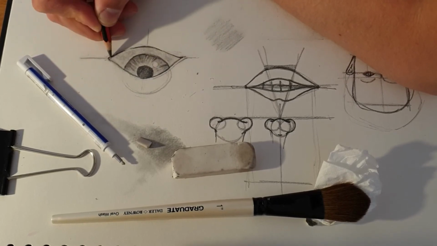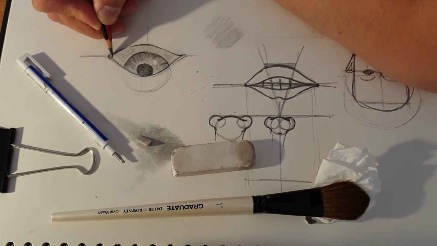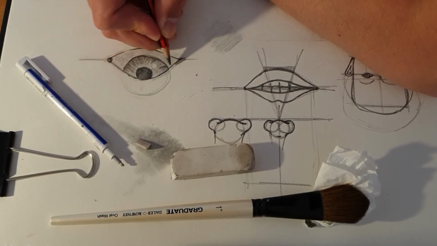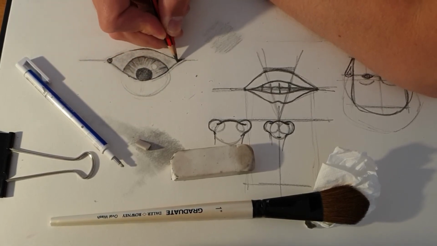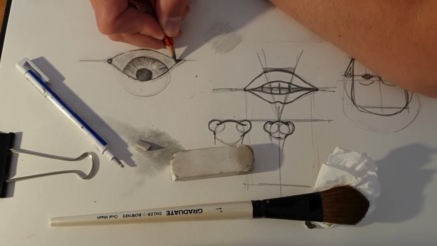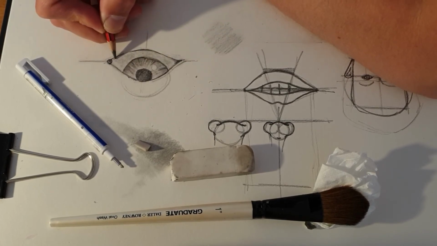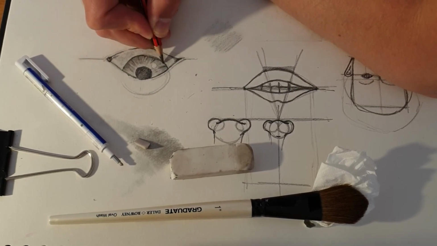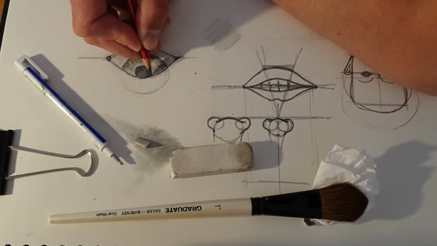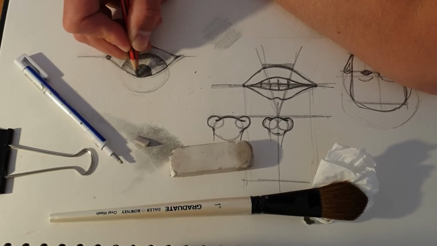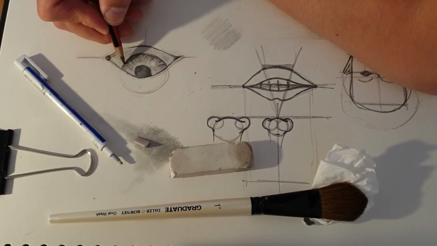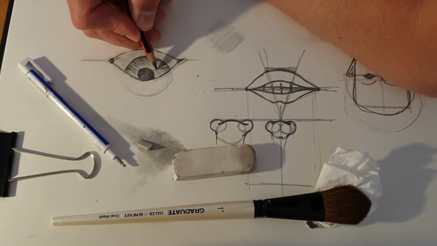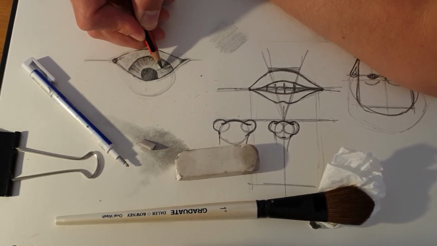Okay, there we go. Now I'm just going to add in some of the detail around this edge here, a bit of tone at this edge to bring it in, and the same a little bit there. It's these little bits that you add in, and slowly you'll start to build up a picture, adding layers of tone and taking tone away.